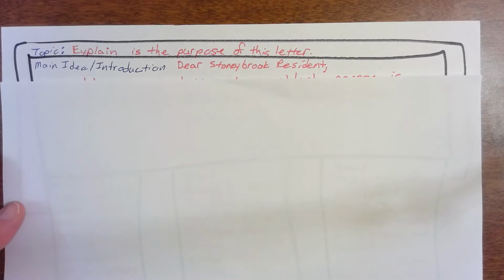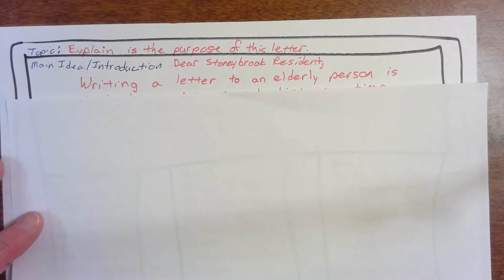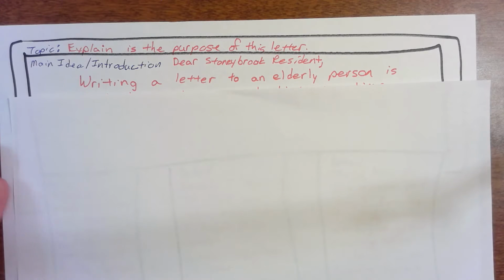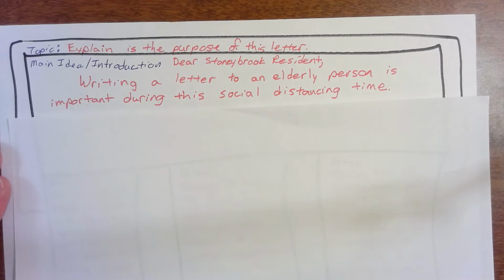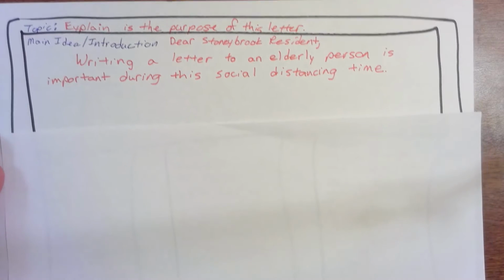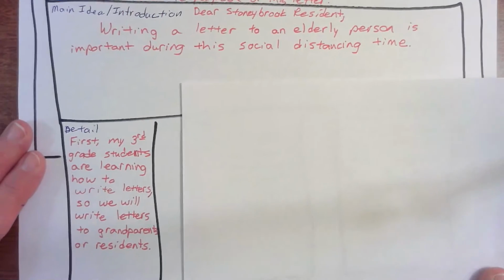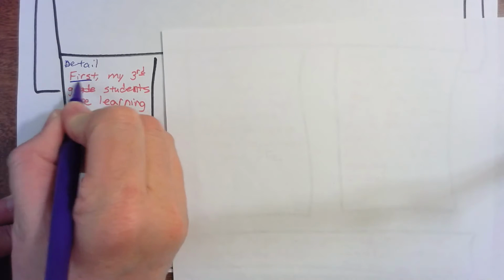Okay, so we have to start with a tabletop. That's our main idea. So we say, Dear Stony Brook residents. There's always a comma after dear and the person's name. Okay, writing a letter to an elderly person is important during social distancing times. Okay, so that's my main idea. That's my introduction.